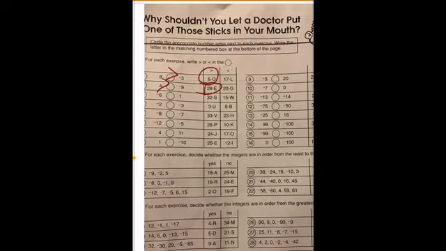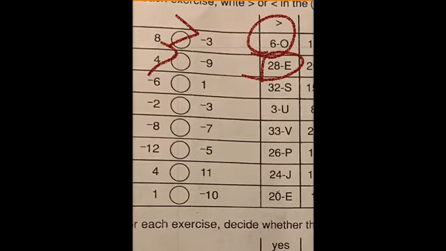But when you come to something like -2 and -3, think about what number is closer to 0, because that's going to be the bigger number. Well, of course, -2 is closer to 0, so it's bigger. -3 is further to the left, so that means that it is less than. So -2 is greater than -3, because -2 is a bigger number.